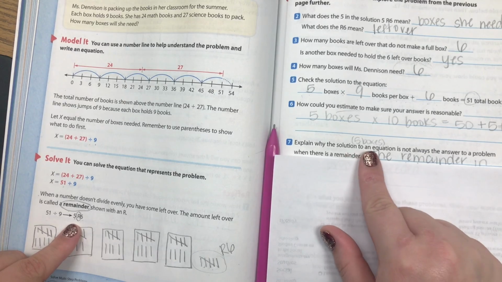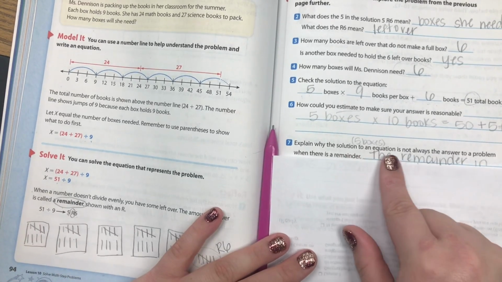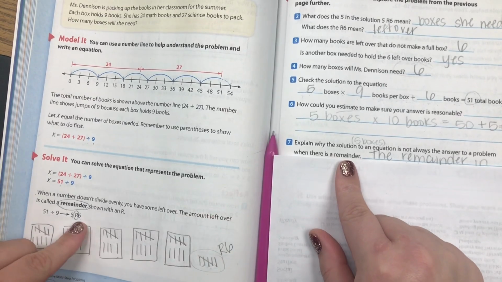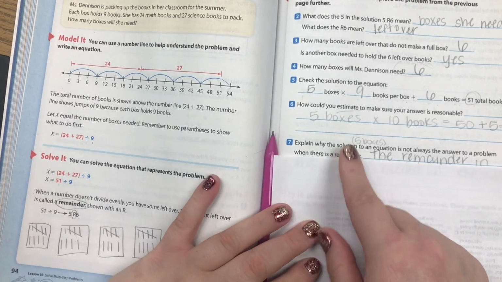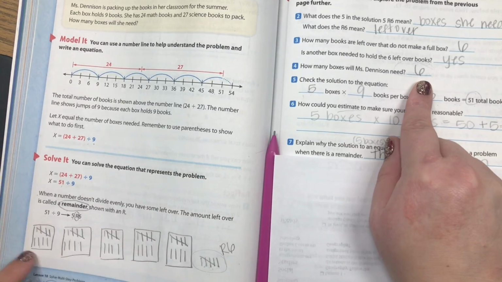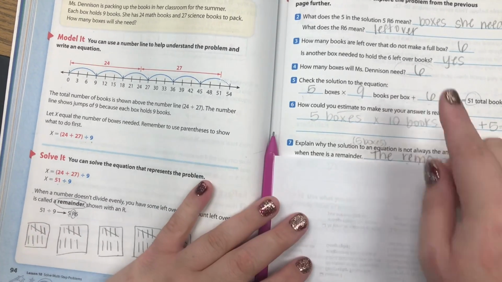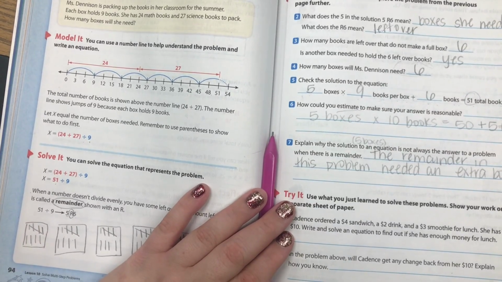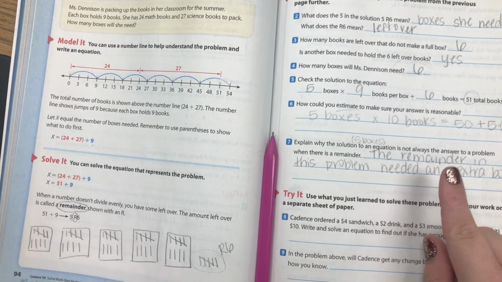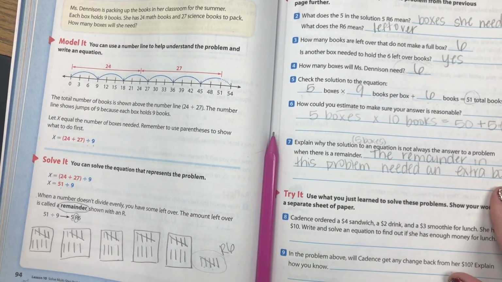So our solution was 5 boxes. Why was 5 boxes not the answer to the problem because of our remainder 6? Because we said, how many boxes will she need? We said 6 boxes, but we have 5 full boxes. So I said, the remainder in this problem meant that we needed an extra box.